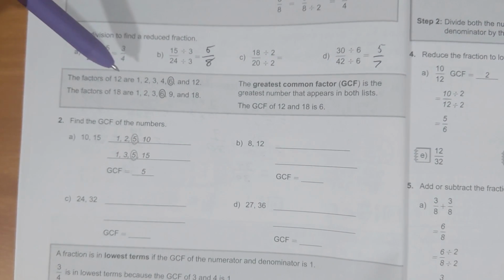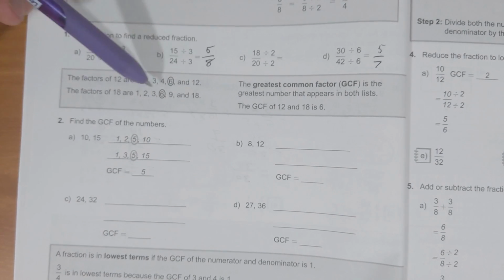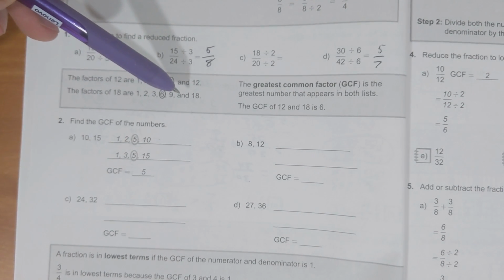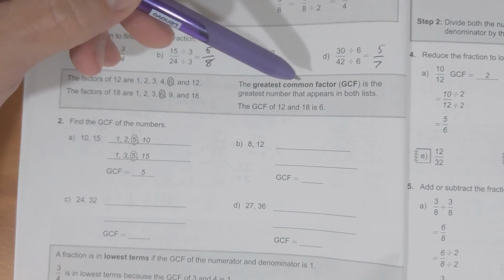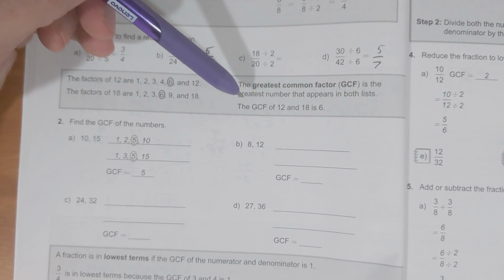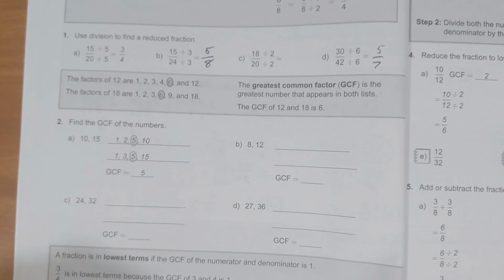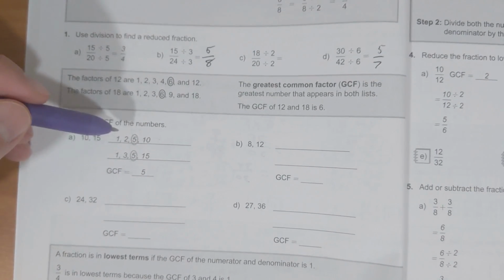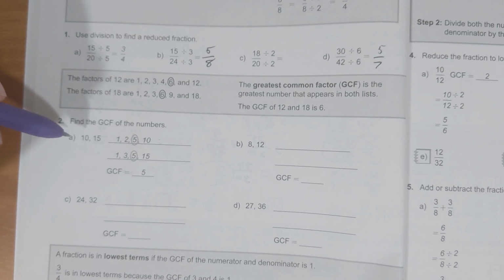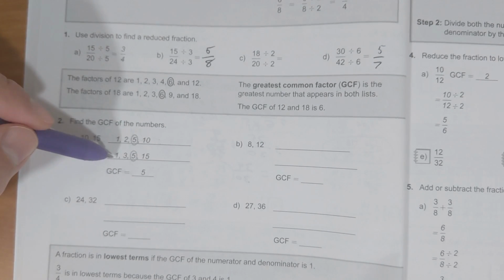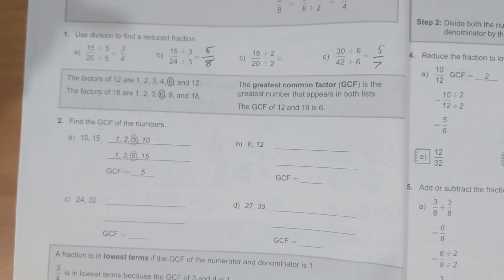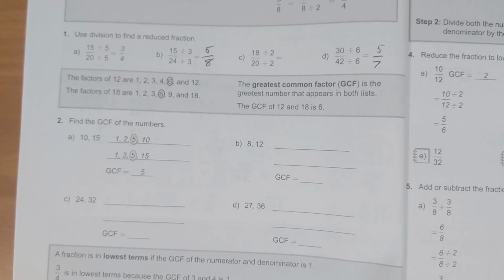The factors of 12 are 1, 2, 3, 4, 6, and 12. The factors of 18 are 1, 2, 3, 6, 9, and 18. The greatest common factor is 6, and that is why we divide both by 6. So in here, the factors of 10 are 1 times 10, 2 times 5. The factors of 15 are 1 times 15, 3 times 5. 5 is the common factor.